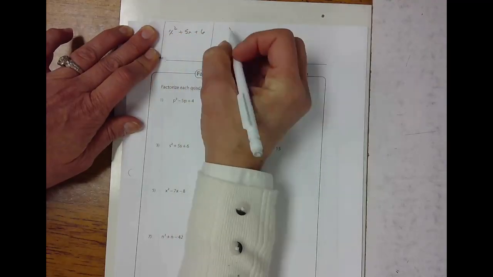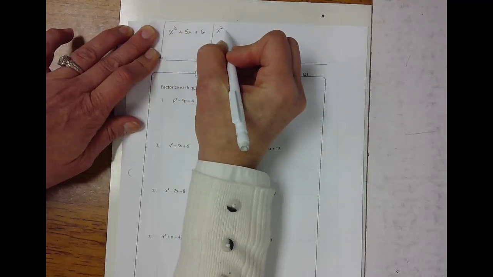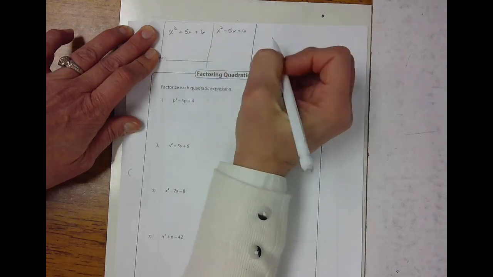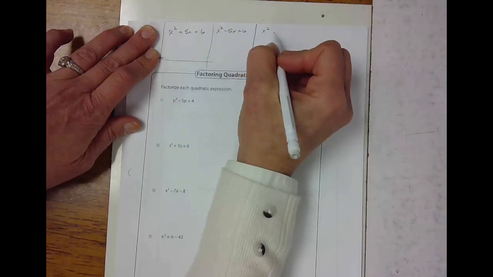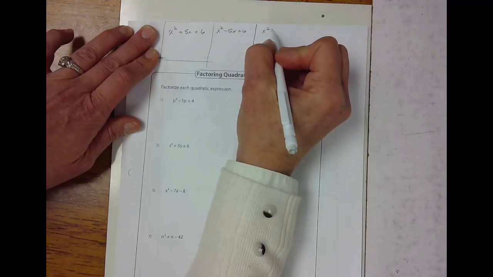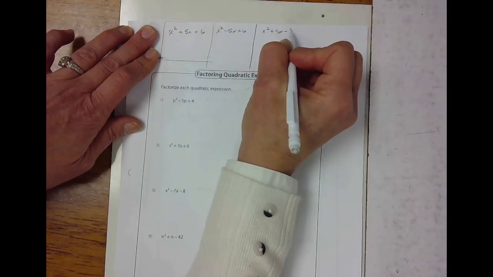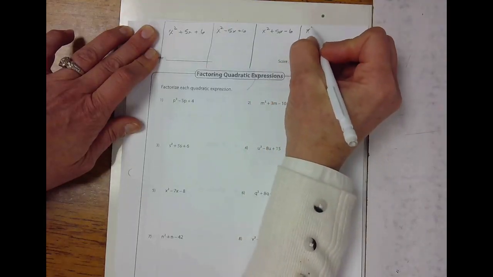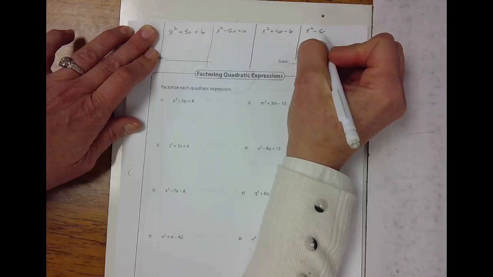Now, I'm going to show you also if I have x squared minus 5x plus 6, factor that. Then x squared plus 5x minus 6. And then I'm going to go to the last one, x squared minus 5x minus 6.